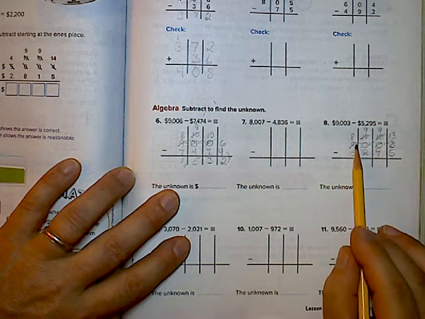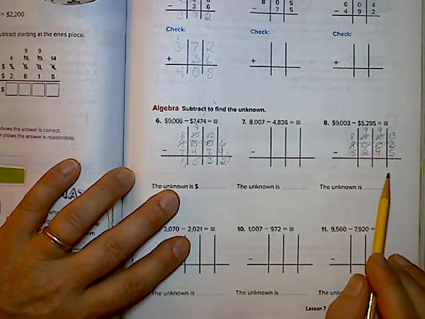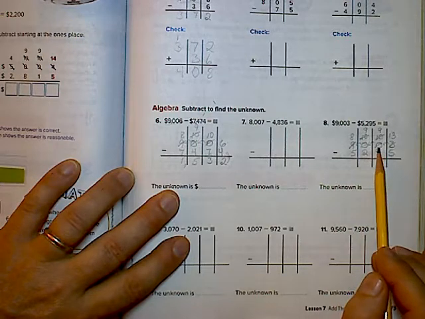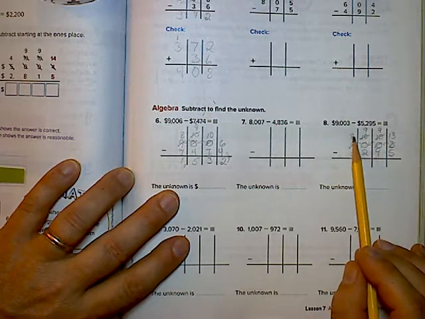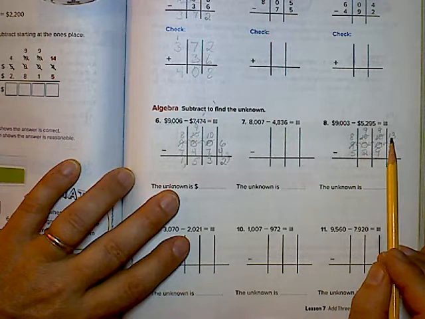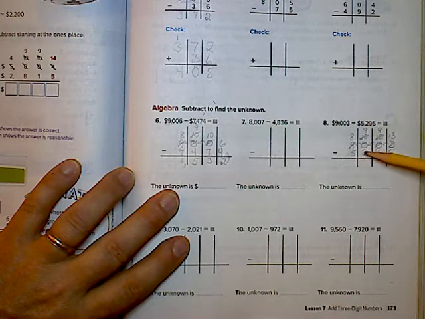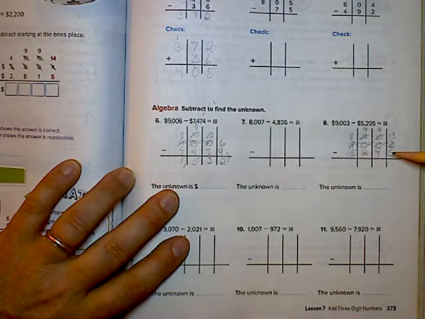I did a whole bunch of work just now, and I haven't even done any subtraction yet. But that's what happens when we subtract across zeros, you have to do a whole bunch of work to start with. Then you can actually do your subtraction. And here's the deal. Once we get started, we will just keep subtracting. We shouldn't have to do any regrouping.